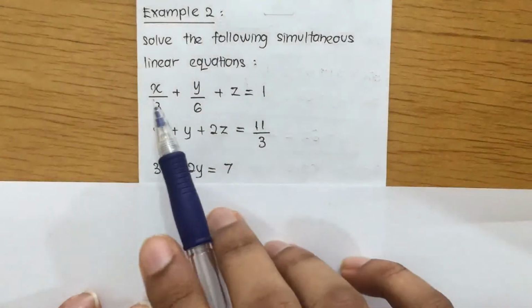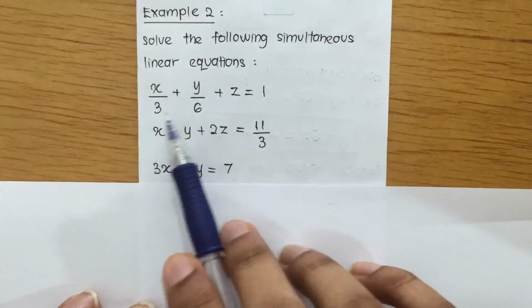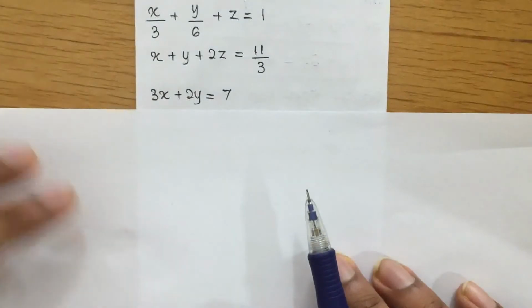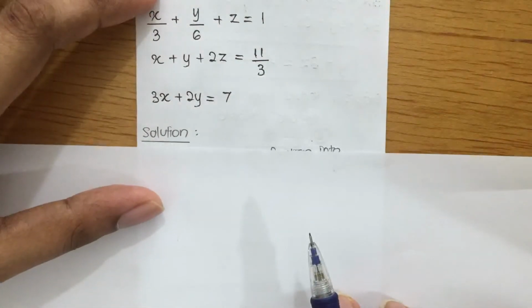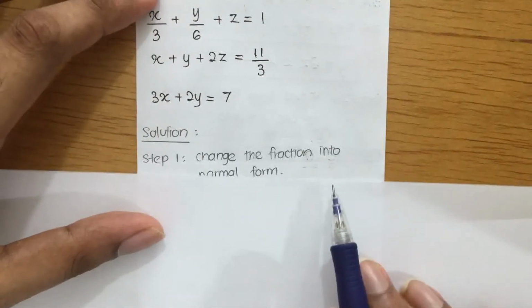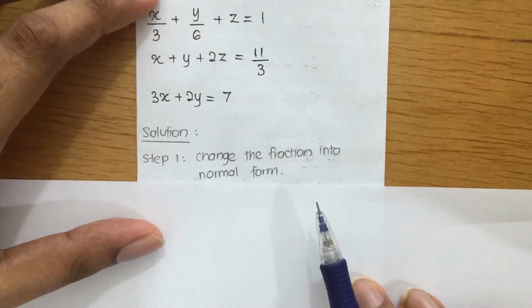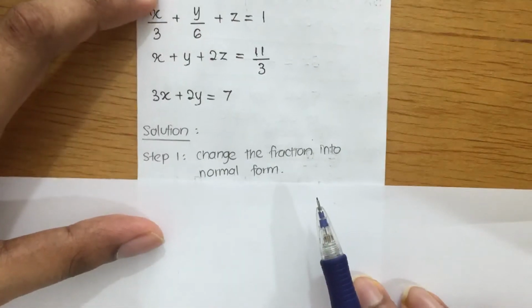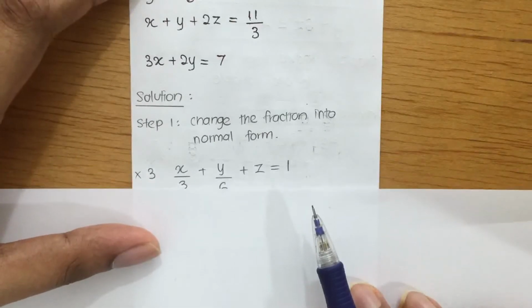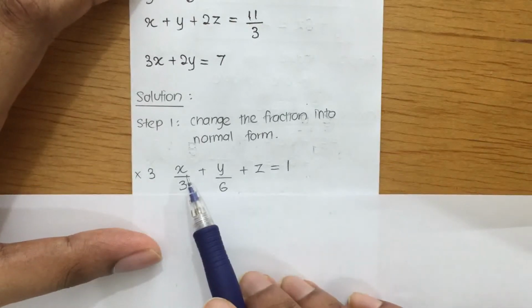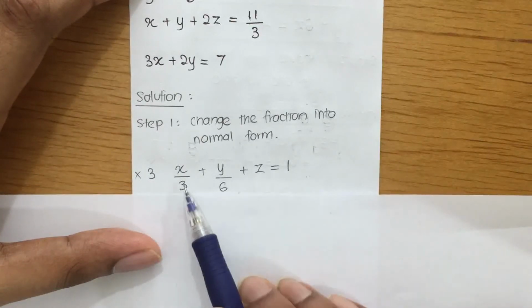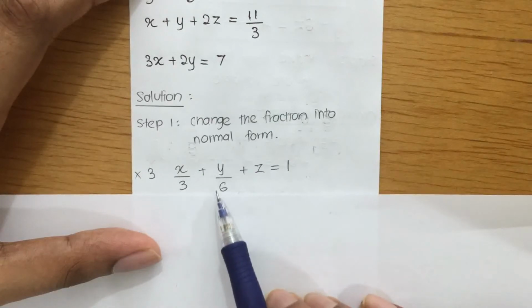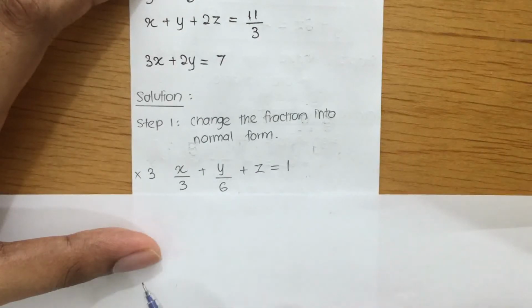Since the first equation involves the fraction, the first step we need to do is change the fraction form into the normal form. So how are we going to do that? I'm going to show you now. We rewrite the whole equation here: x over 3 plus y over 6 plus z equals 1.